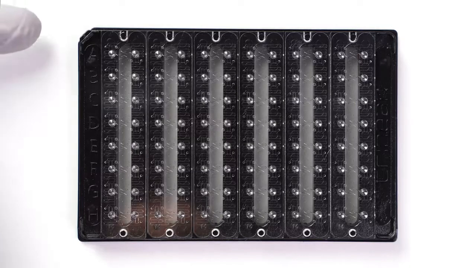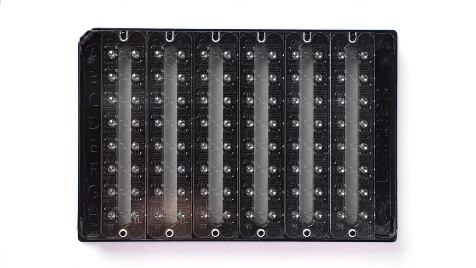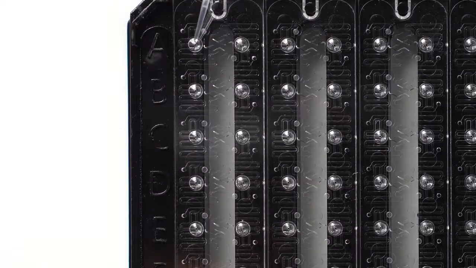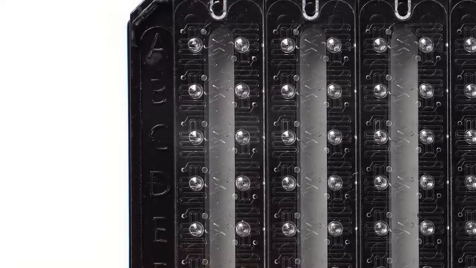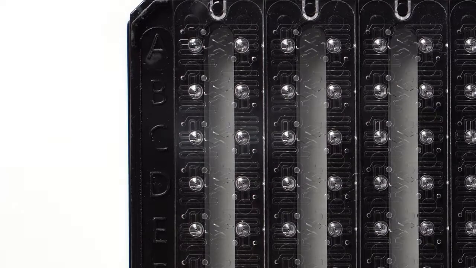Here we have Stunner's plate. It reads UV-Vis and DLS data from up to 96 samples at a time. Loading is easy. You simply pipette in 2 microliters of sample, like that, and you're done. So that was my buffer sample.